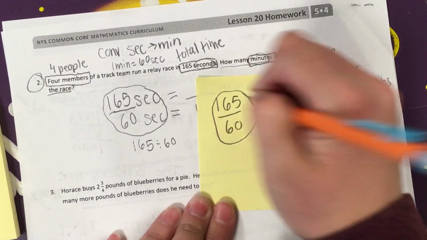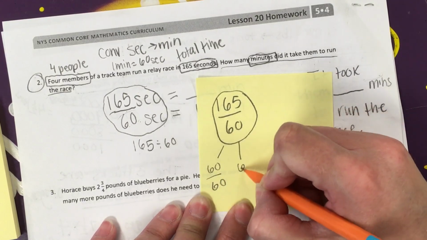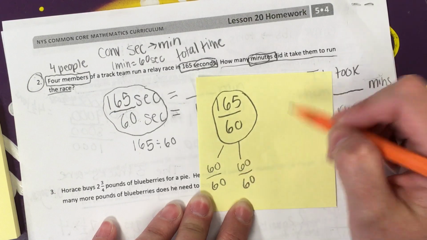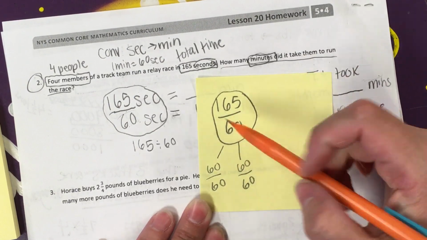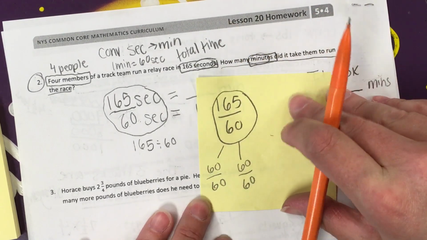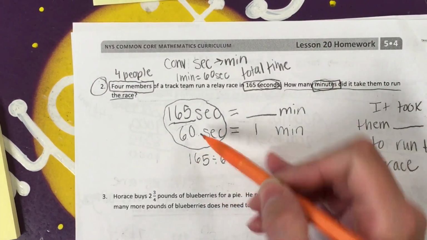And you can turn it into a number bond and start pulling out however many 1 whole amounts you can. So 60/60ths is 1 whole, right? So you could continue to do that and find out what's left over, how many 60ths are left over after you pull out as many one whole amounts as you could. And you find the answer that way. Or you can use long division.